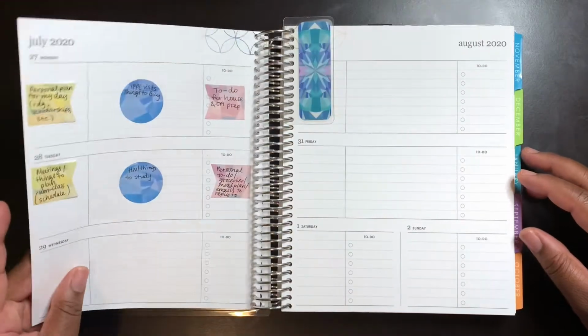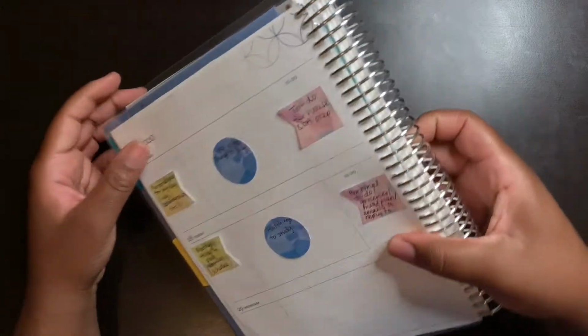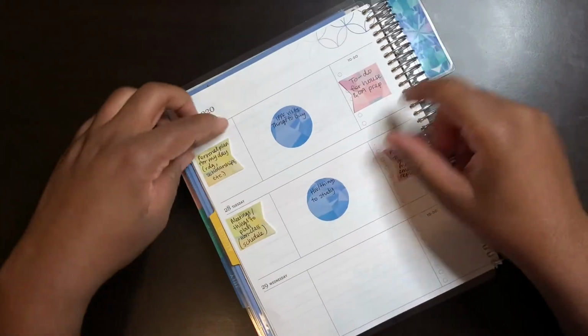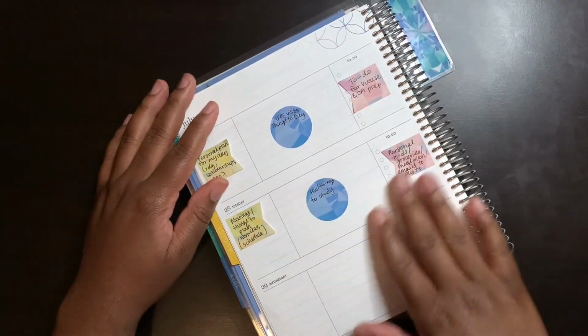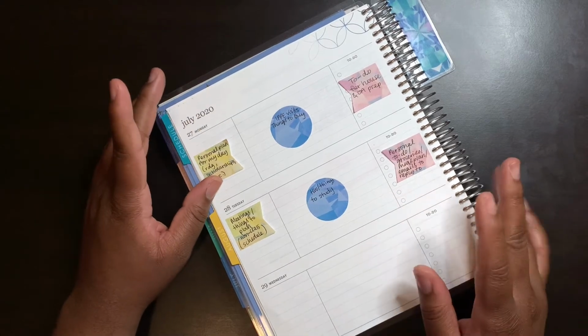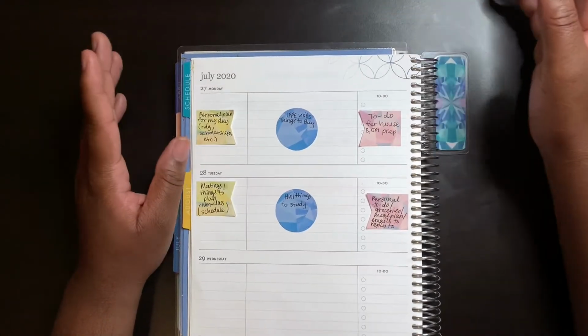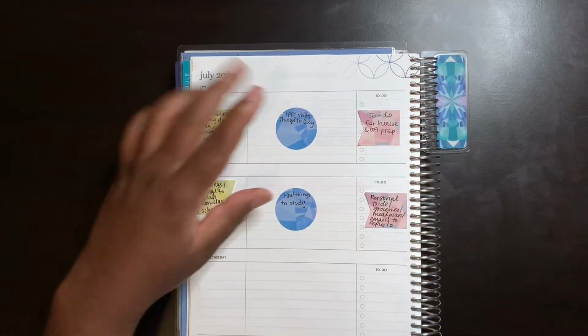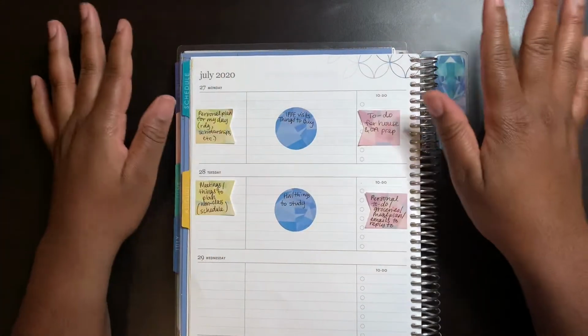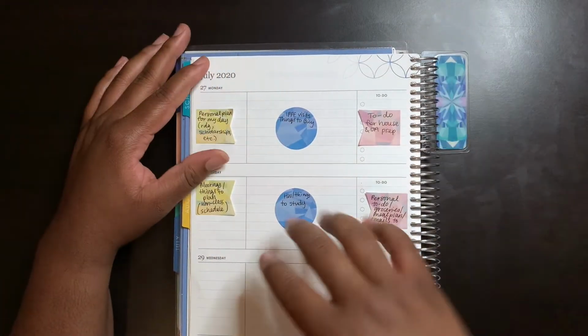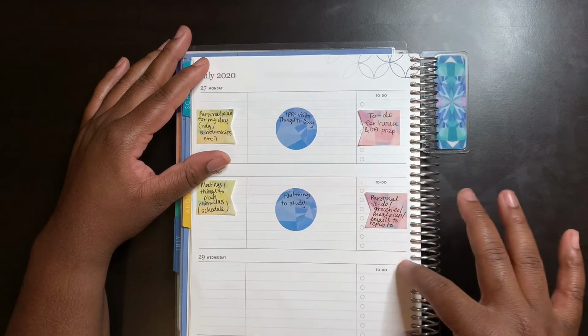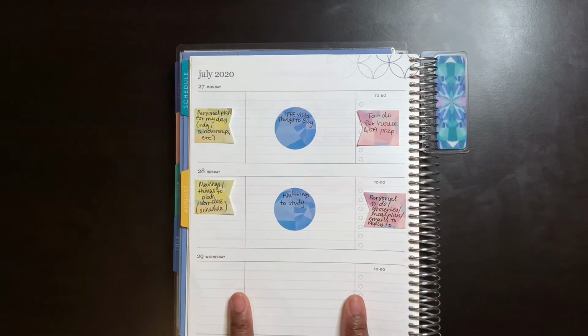There's not too much going on. It's mostly just me and what I've got going on personally, and then me just trying out this agenda in general. So I kind of just use these sticky notes to plan out exactly what I wanted to go in which column, because I'm a horizontal planner. I've always been a horizontal planner. I feel like that's just what works best for me. But usually it's horizontal without bars.